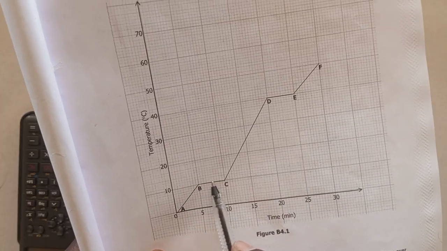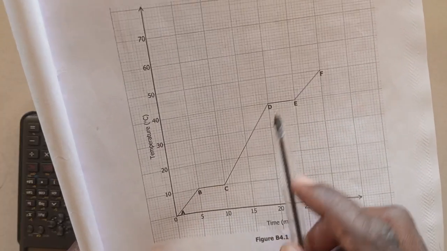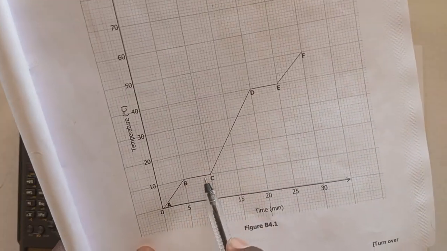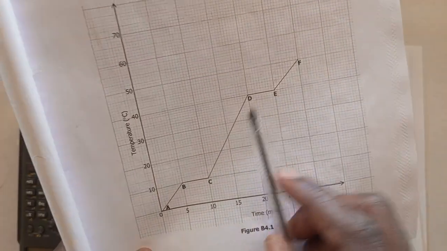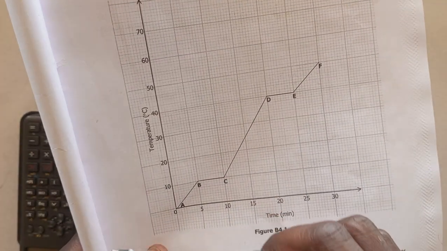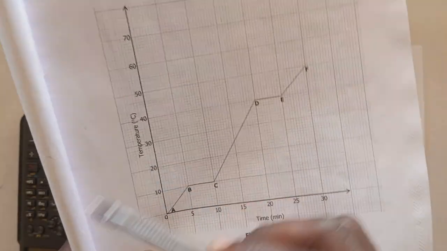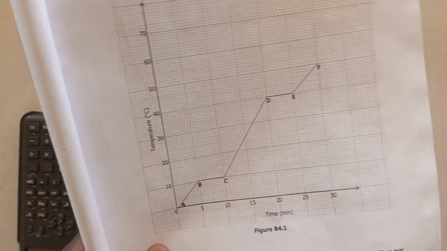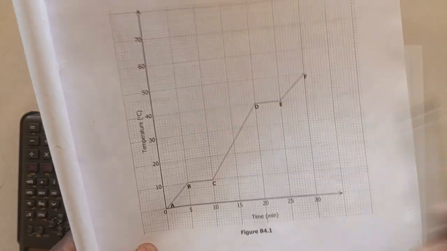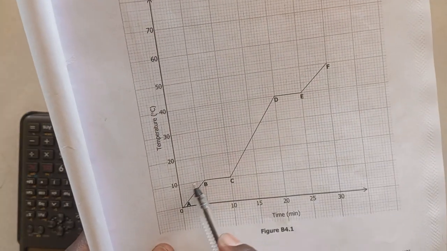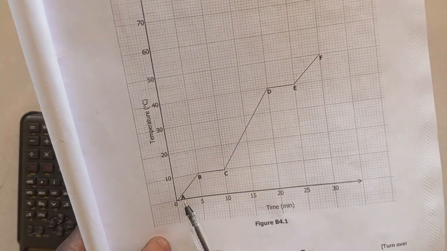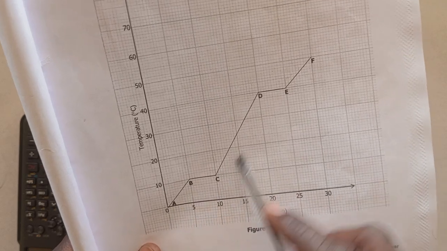Then the flat curves mean the points. These are the constant temperatures at which this substance changes from one state to another. What do I mean? This is the melting point, because we have a solid changing to liquid.